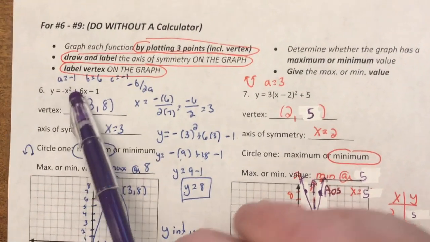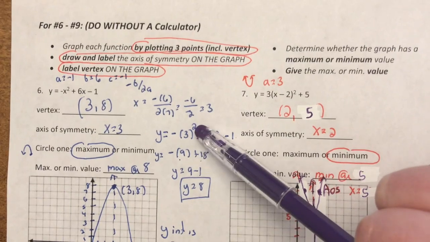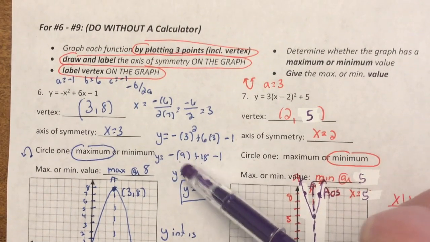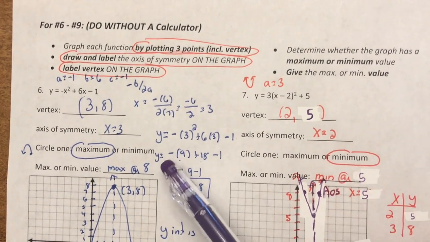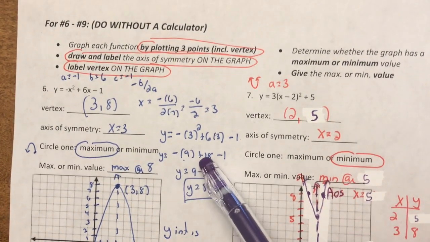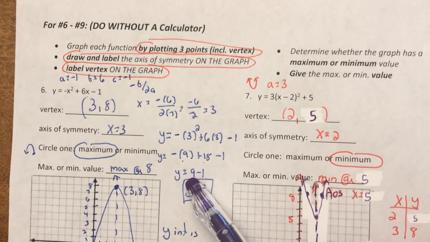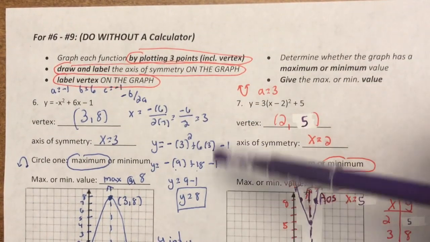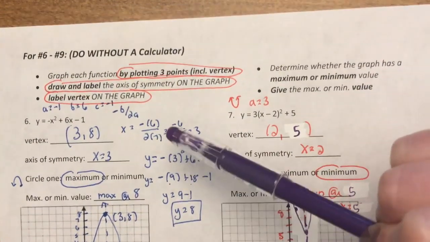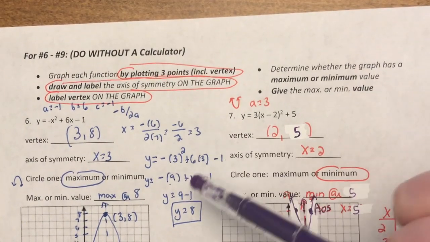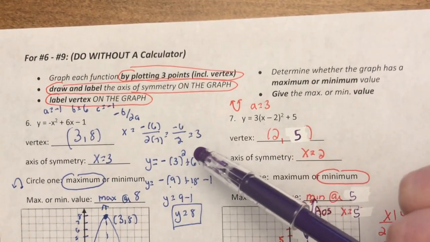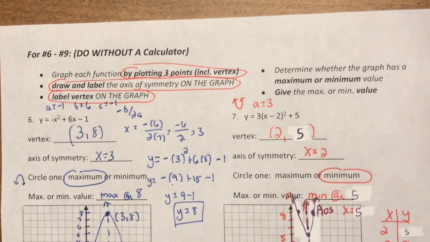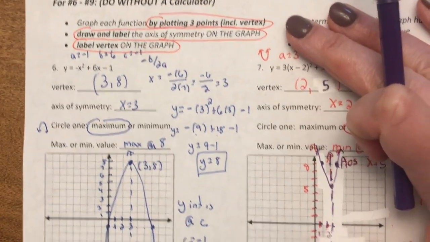This is the opposite of x squared. So you're going to square the 3 and you're going to get 9. This becomes 18. So now I have the opposite of 9, which is negative 9, plus 18, which will give me a positive 9, and 9 minus 1 will equal 8. So my vertex is 3, 8. So be careful of that, because you're not using a calculator. Students will mess that up. And if you tell me this is positive 9, you're going to end up with the wrong answer. And then your whole problem will be wrong.